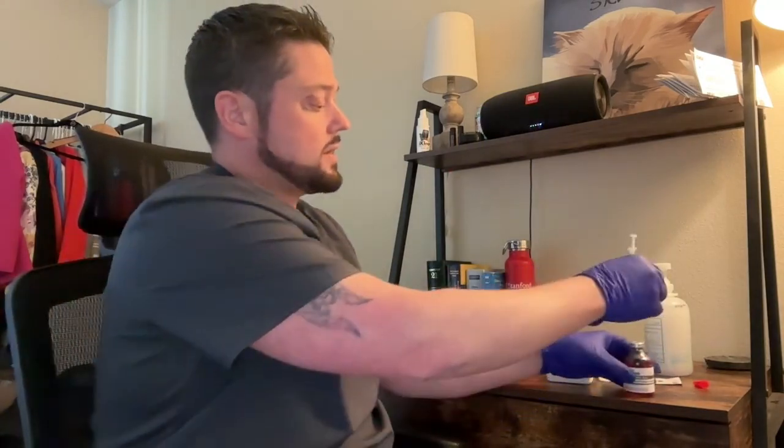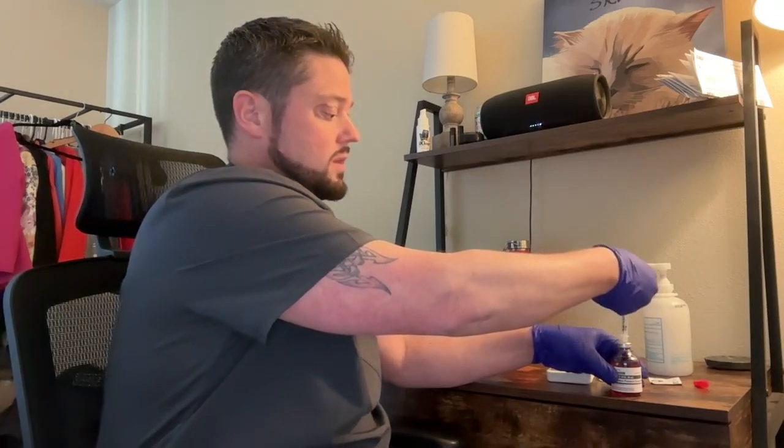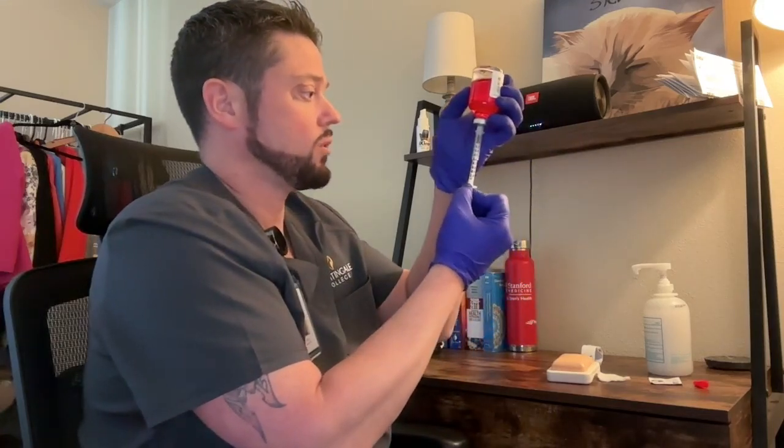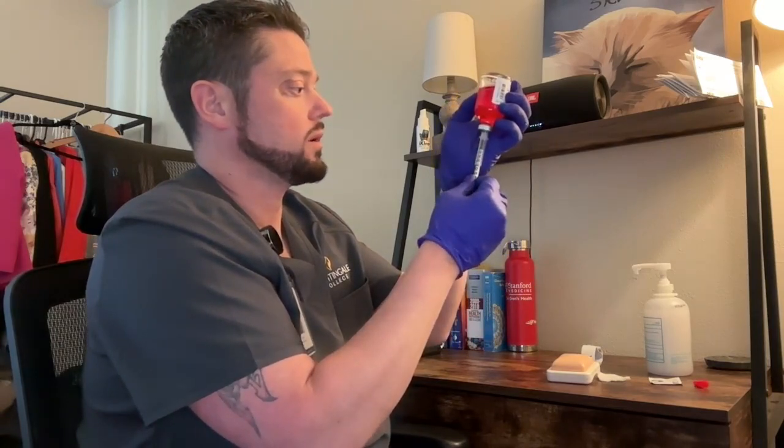And we're going to go ahead and insert the needle into the vial. And we're going to expel the air, the 0.1 ml of air. We're going to go ahead and invert our vial. And we're going to pull back on the plunger until we are at 0.1 ml.